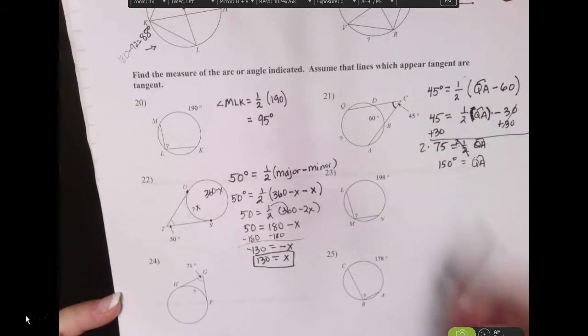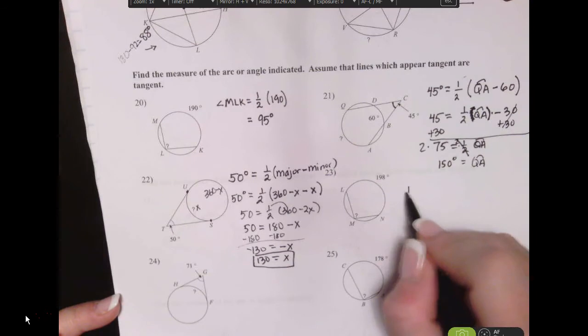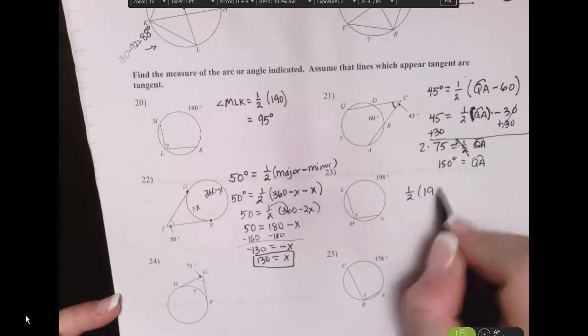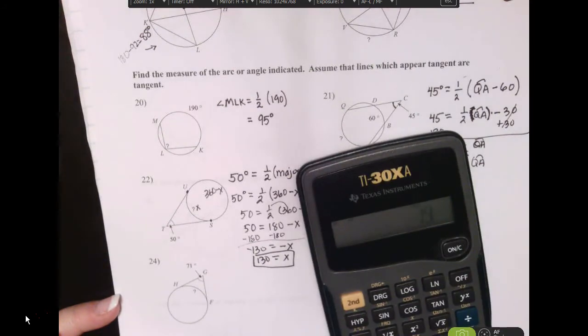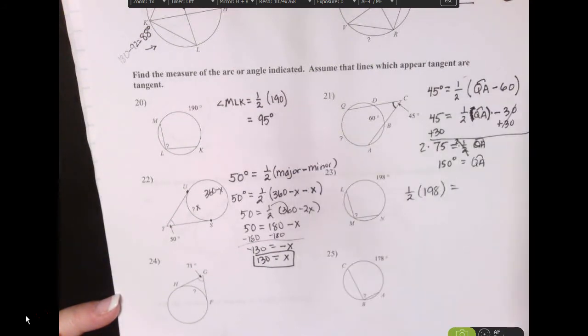In number 23, I've got an inscribed angle, which is half of the arc that it cuts off. So 198 divided by 2 is 99.